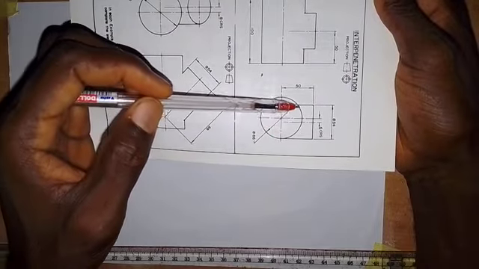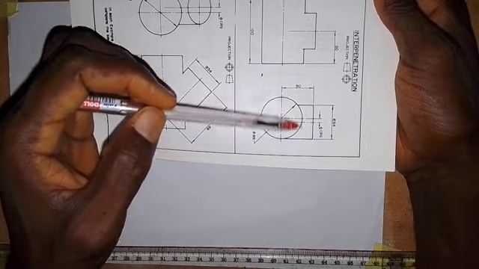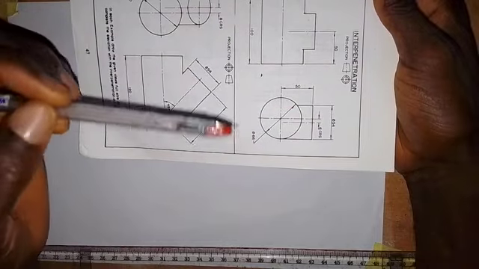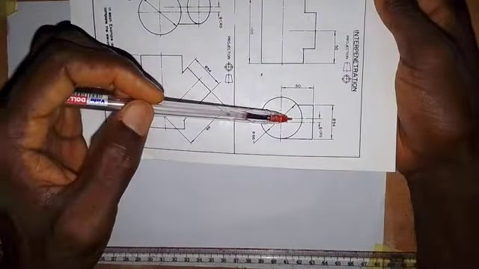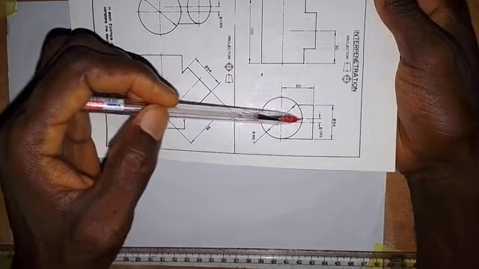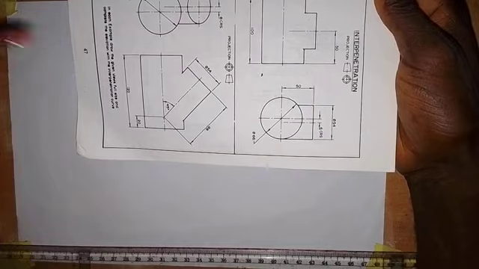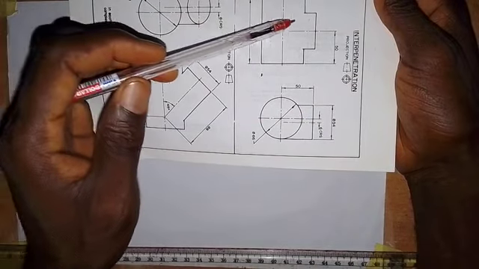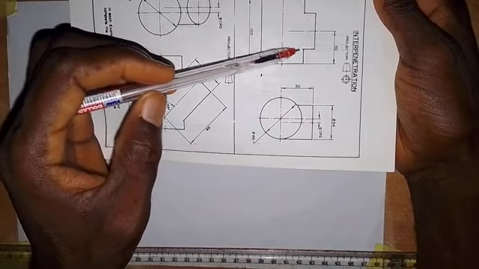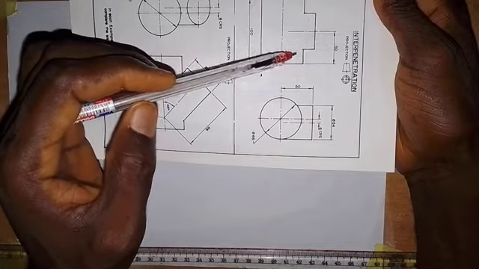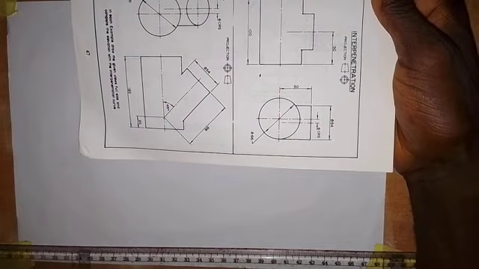For this kind of intersection of solid, we say this cylinder is an offset cylinder in the sense that its center line does not coincide with that of the vertical cylinder. Okay, so we are going to work this out to produce the curve of interpenetration or line of interpenetration of the two solids. So let's start and see how this can be done.